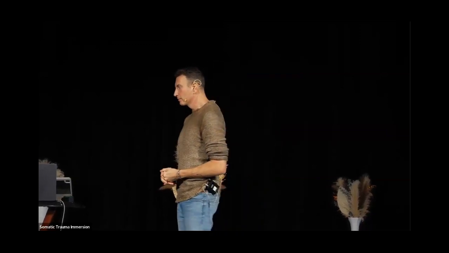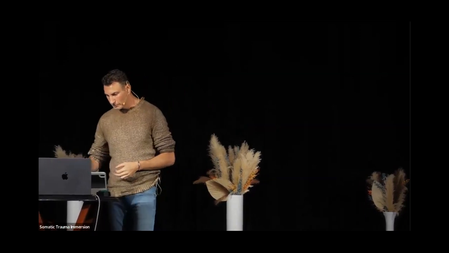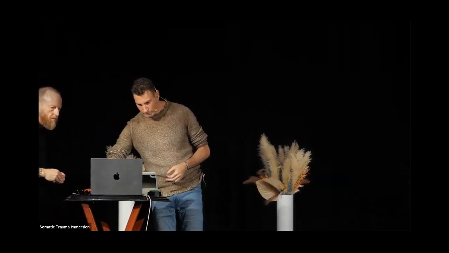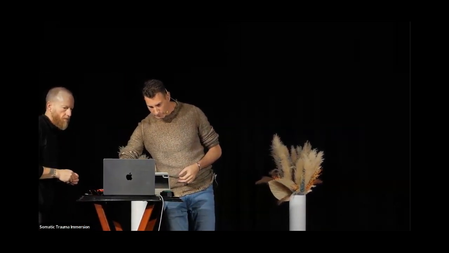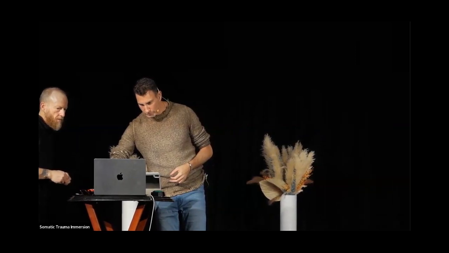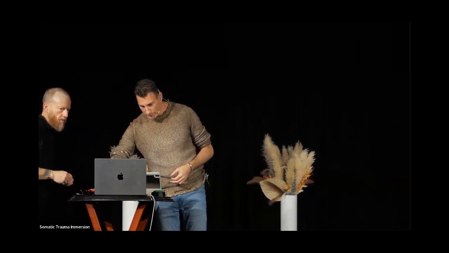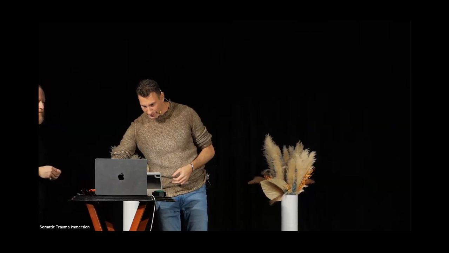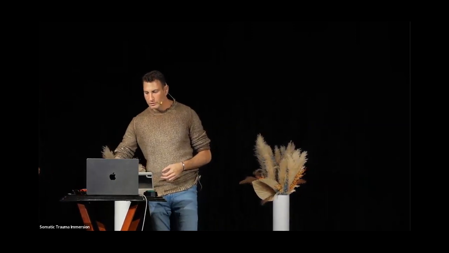Moving in relation to support. And then begin to make your way back into the room.